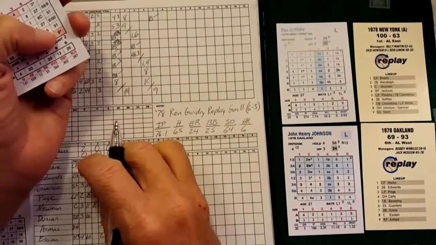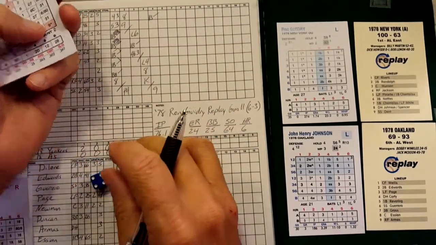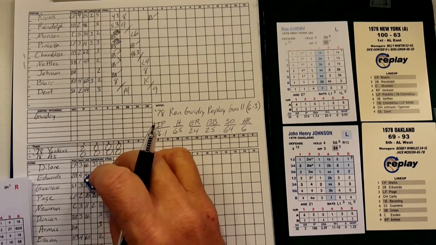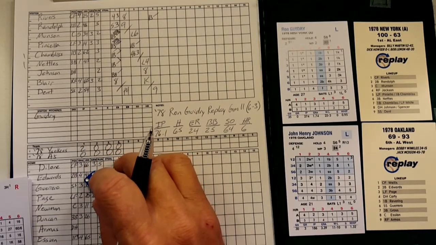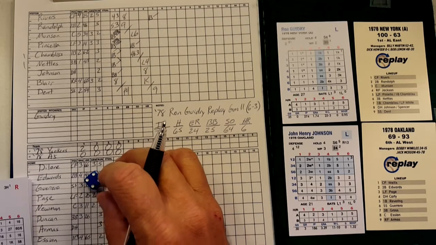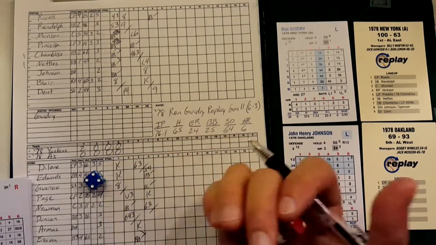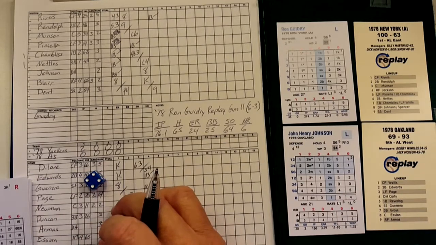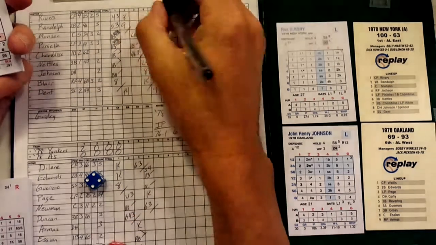And he's going to try to steal here. Hold rating of 4 for John Henry Johnson. And then the catcher Newman is a 3. So a 4 and a 3 makes it a 43. 65. So that will be a stolen base for Mickey Rivers.